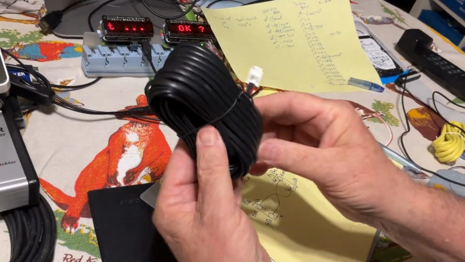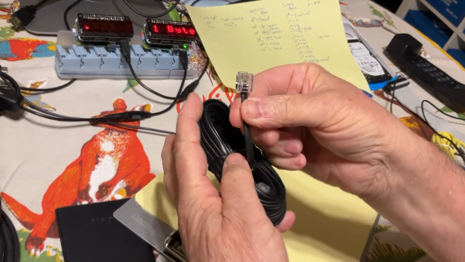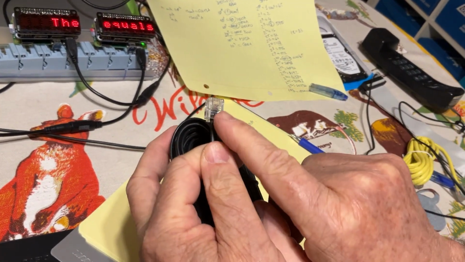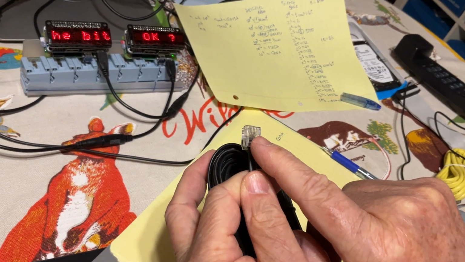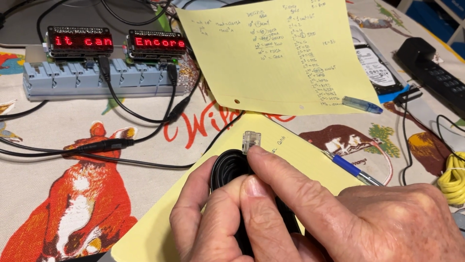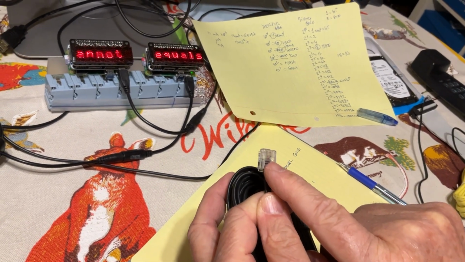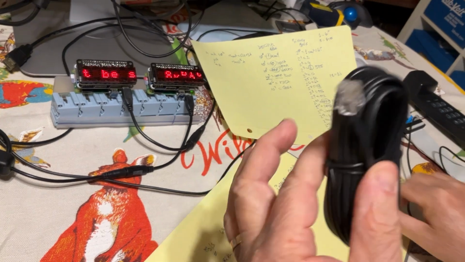And by the way, this cable here I have, if I'm taking a look, there are 4 shiny contacts. It doesn't mean that's a better phone. And it doesn't mean there is a phone with 4 wires. This cable is made for 2 lines.